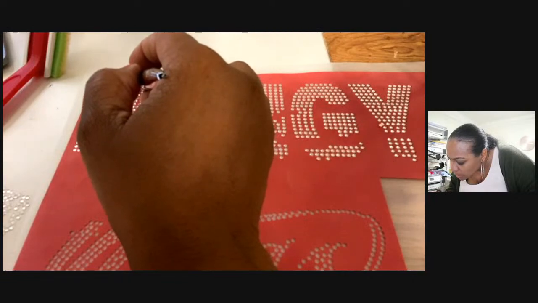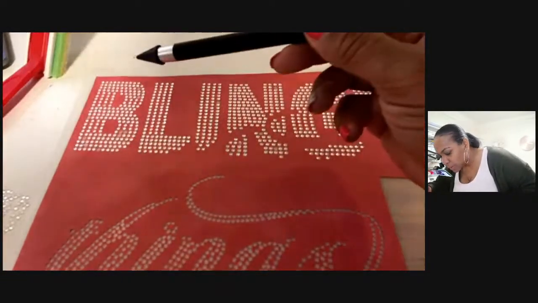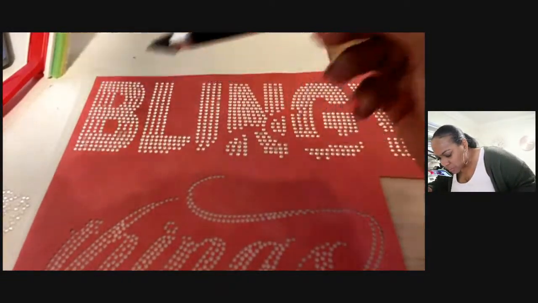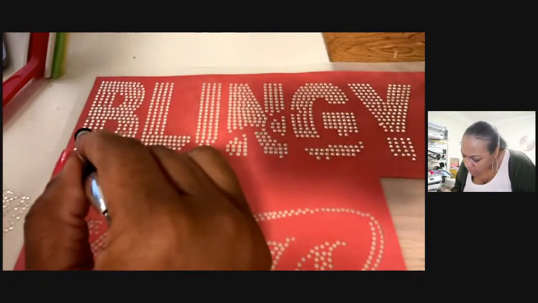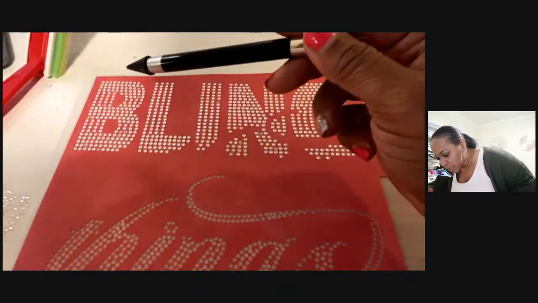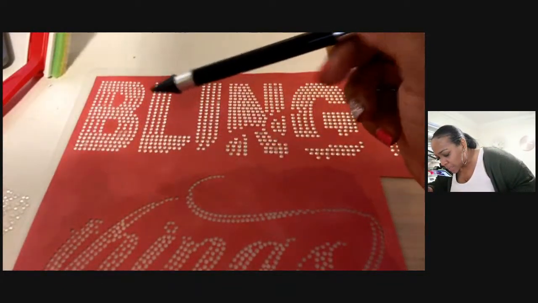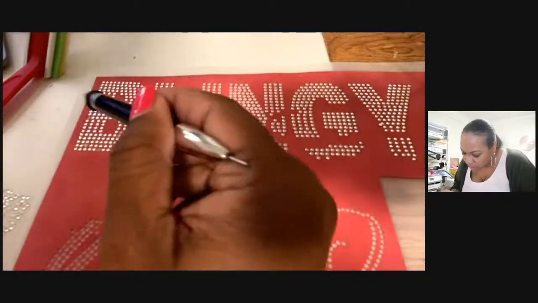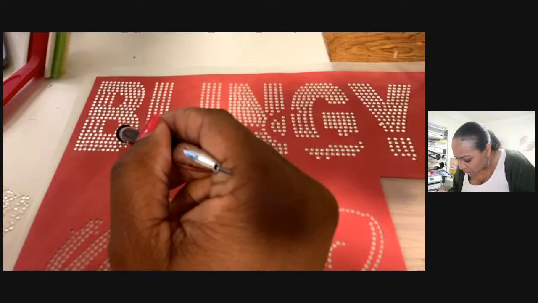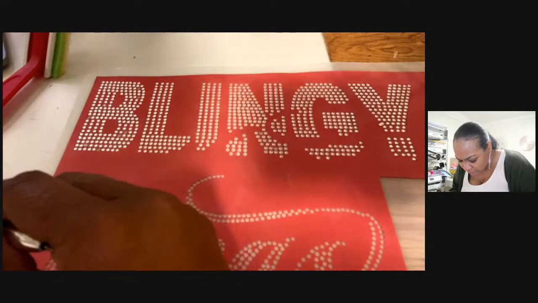Hold on, y'all, I have another one right here that I didn't see. See, the clear ones, you just have to look, and I'm missing them. But you just have to be very careful, because it's very, very clear. I did not expect them to be this clear. I was thinking it's gonna have some type of tint to it.